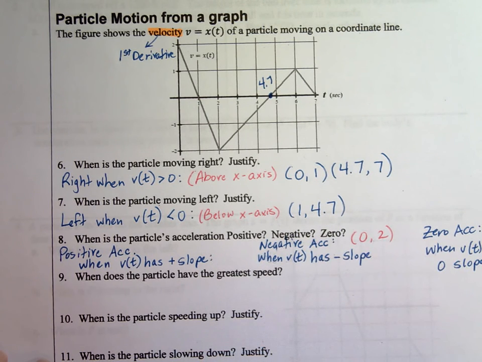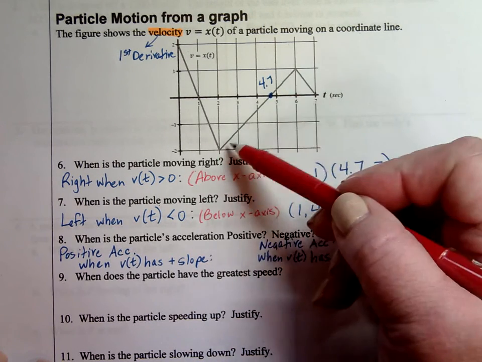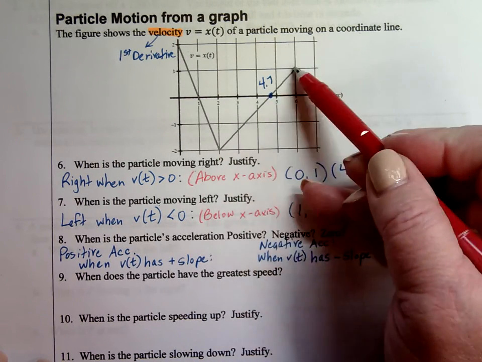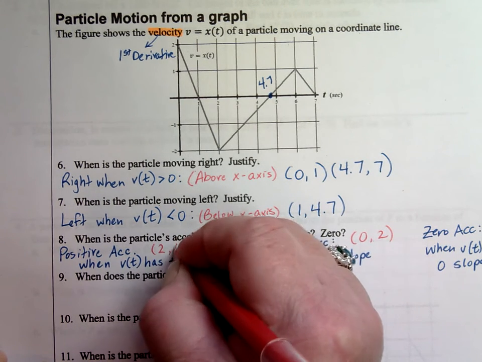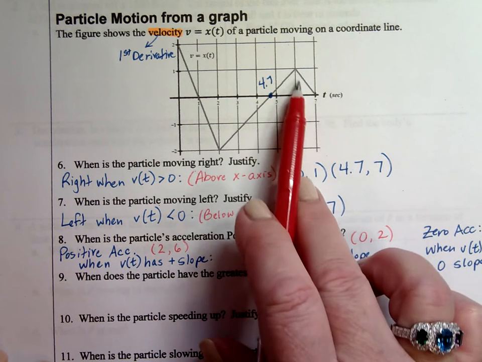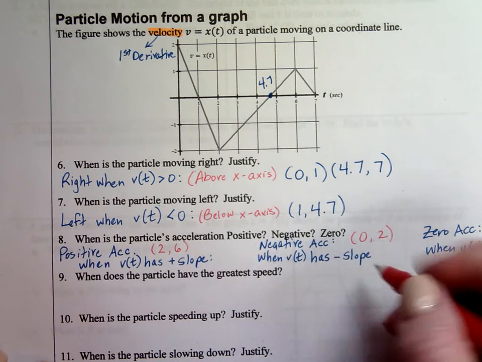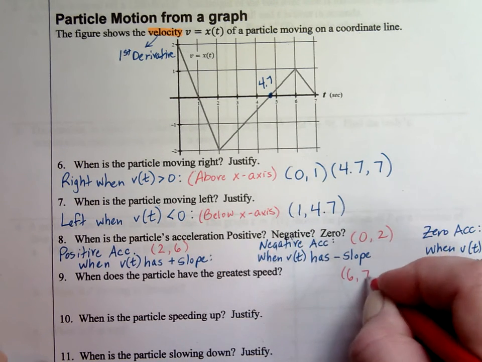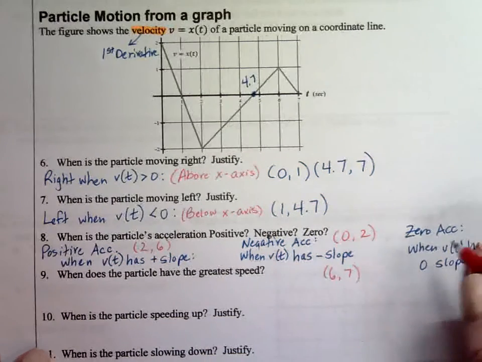Then I keep reading the graph. From 2 until I get to 6, this whole section, this whole line is all positive. Positive slopes mean positive acceleration, so that means from 2 to 6 over here. And then I look at the next piece from 6 to 7. That's a negative slope again. So over here with negative slope is going to be a negative acceleration from 6 to 7. And does it ever have a zero acceleration? We say nope, never.